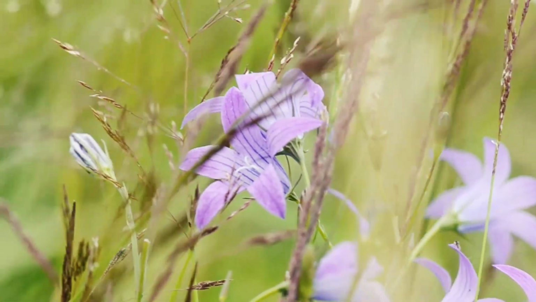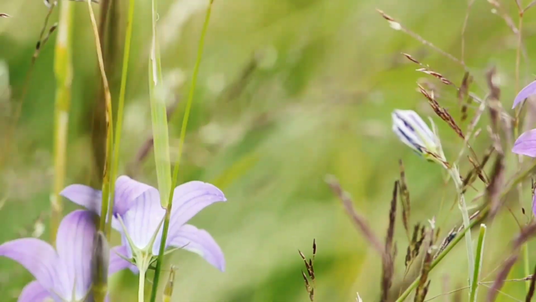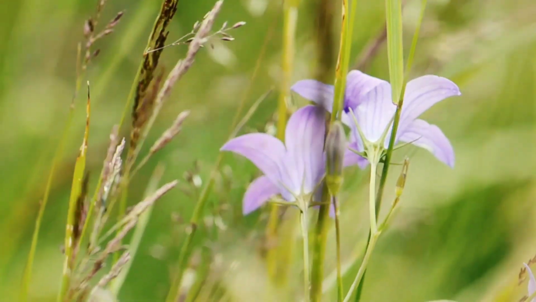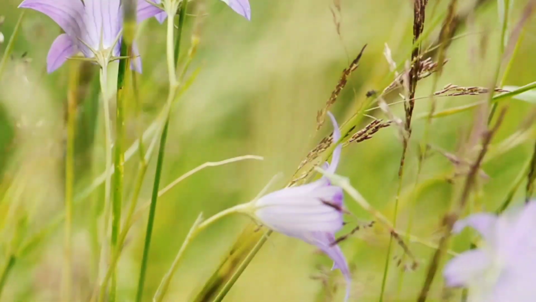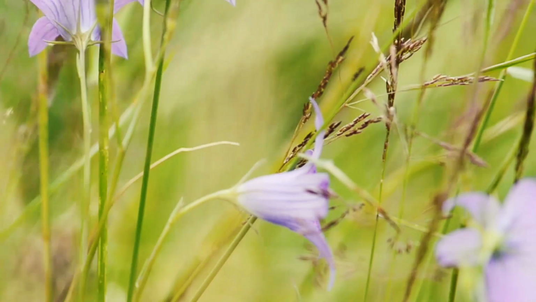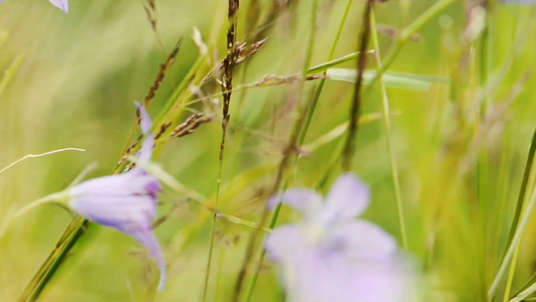Flowers that are pollinated by the wind do not need to be as showy in order to survive, and therefore, wind-pollinated flowers are typically duller in both aesthetics and scents.